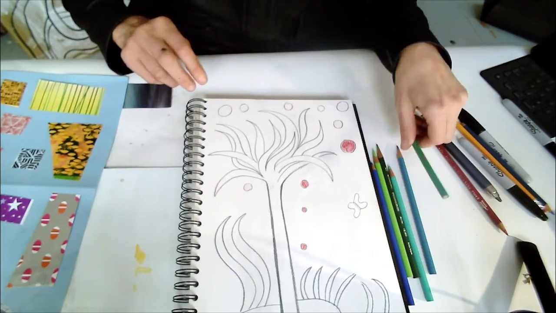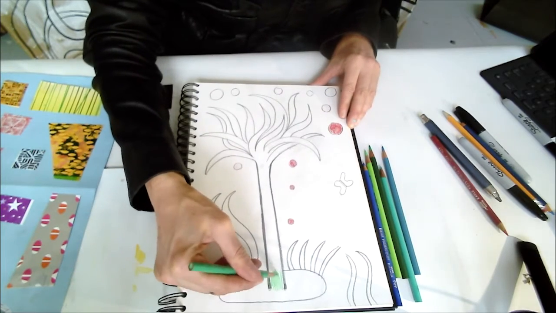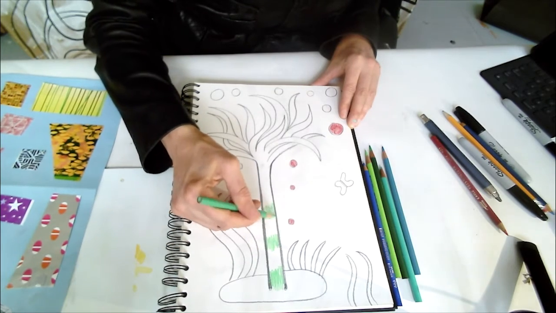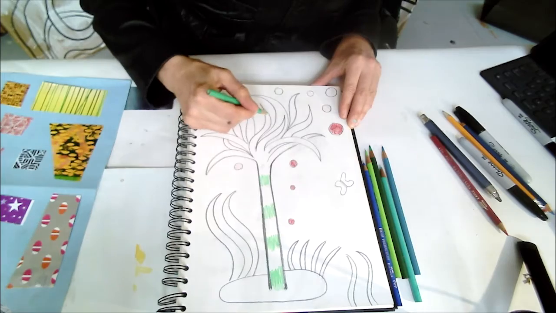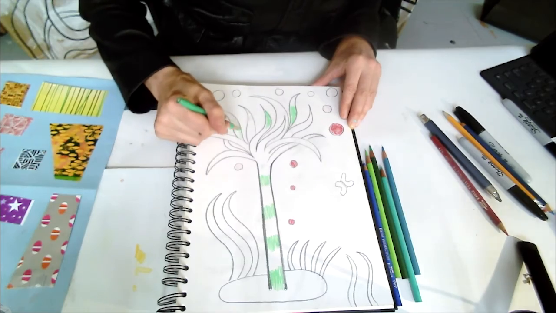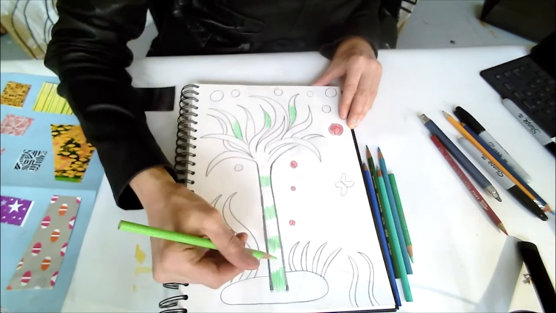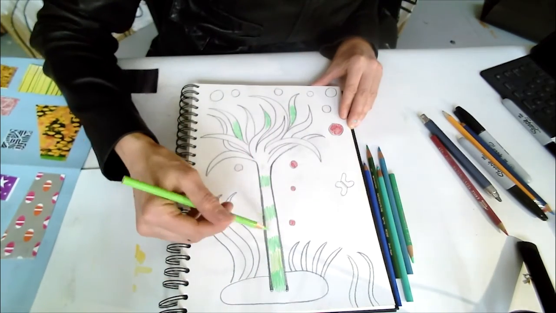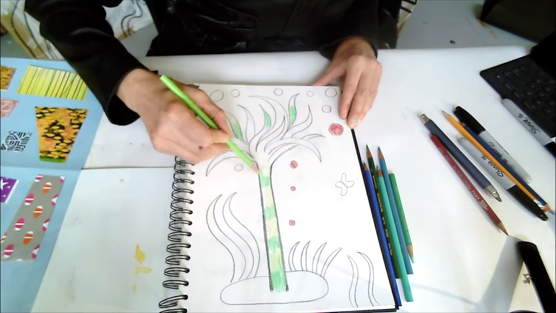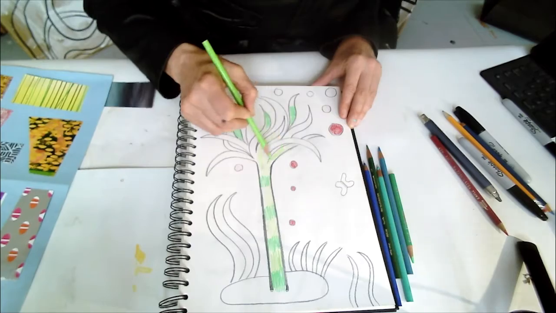Okay? I'm going to use the green pencil and fill in the green at the bottom here. I'm going to draw it from my imagination, and I'm just going to start filling in some of the leaves with green. Then I'm going to switch to a lime green. So just a little different. I'm really liking it so far. Adding some of these colors.